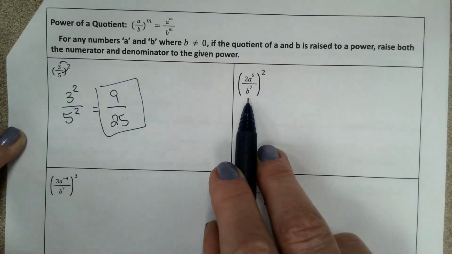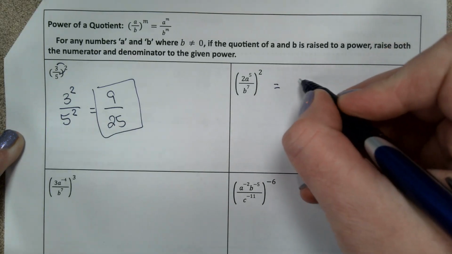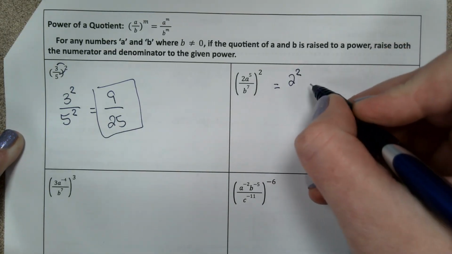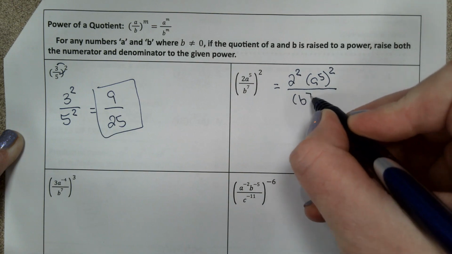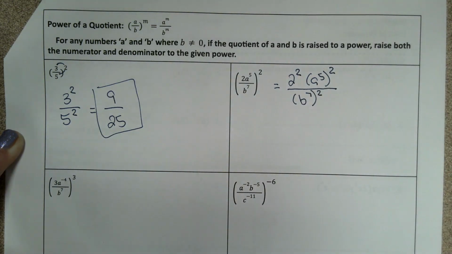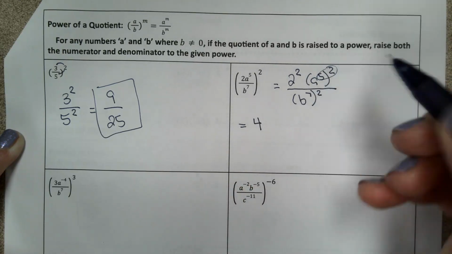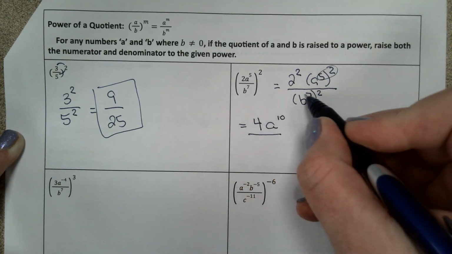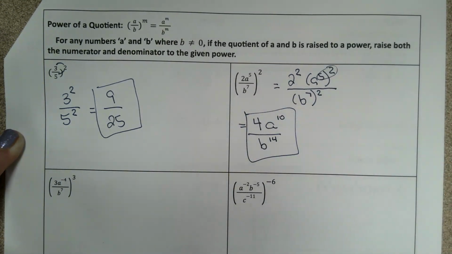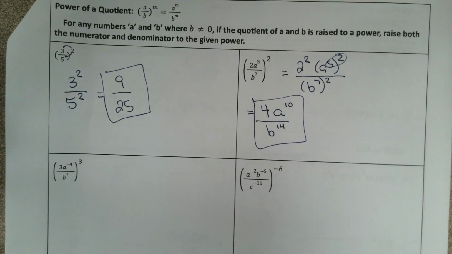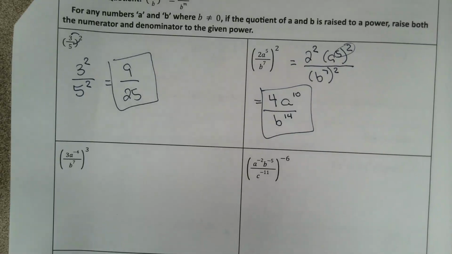All right, on the next one, every single thing inside the parenthesis needs raised to the second power. So in the numerator, I have 2 to the second power. I have a to the 5th to the second power. And in the denominator, I have b to the 7th to the second power. 2 squared is 4. A to the 5th squared, you multiply those and you get a to the 10th. Multiply those and you get b to the 14th. Good final answer. The next two, you would just do the same thing, distribute, and then fix any of your negatives.